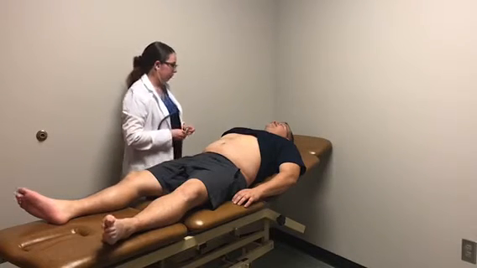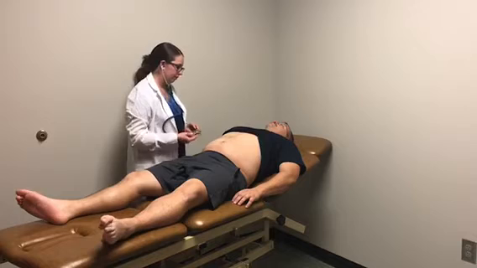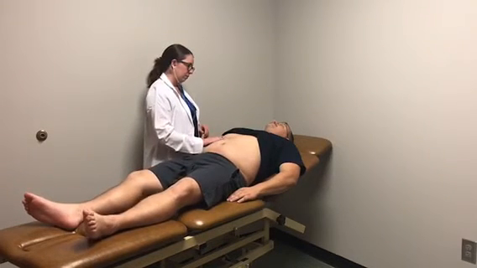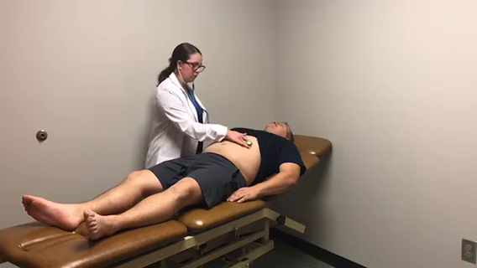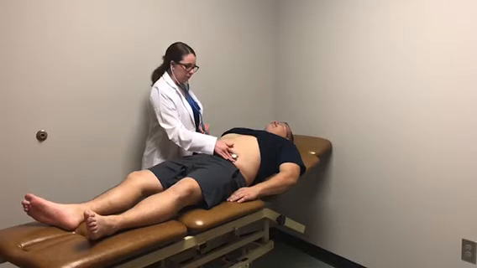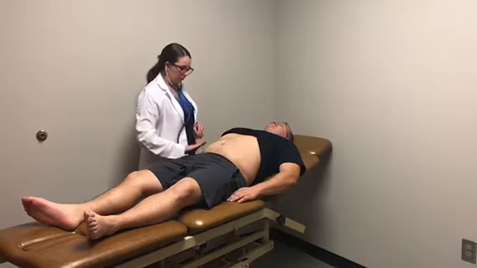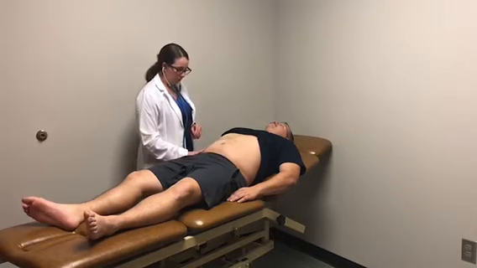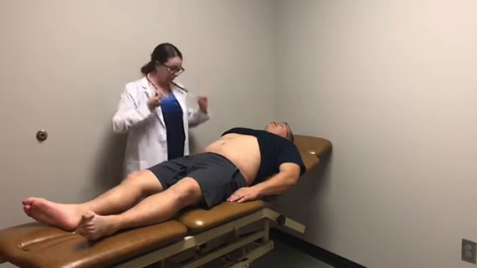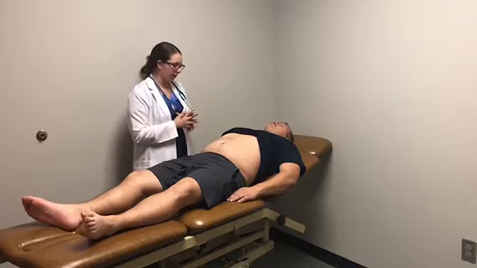Next, what I'm going to be listening for is bowel sounds in all four quadrants. And of course, you're making sure that bowel sounds are present and they're not hypoactive or hyperactive.